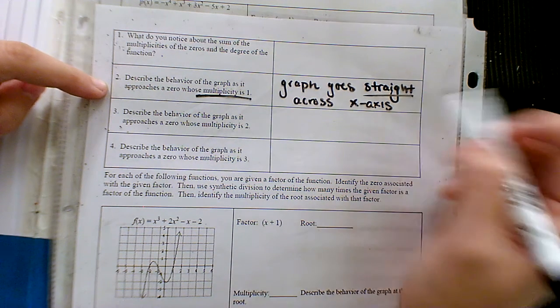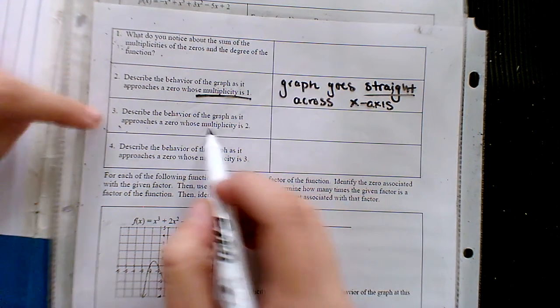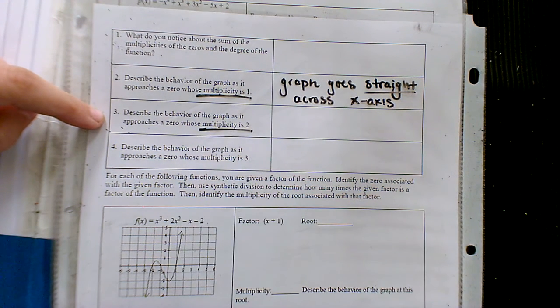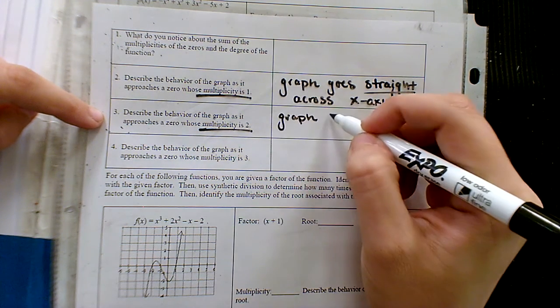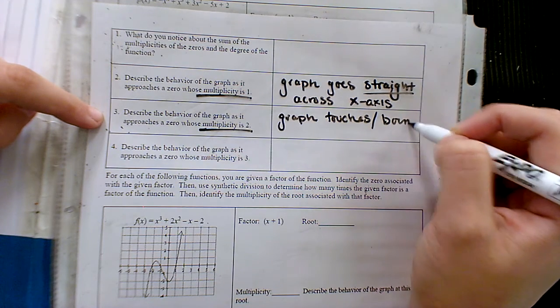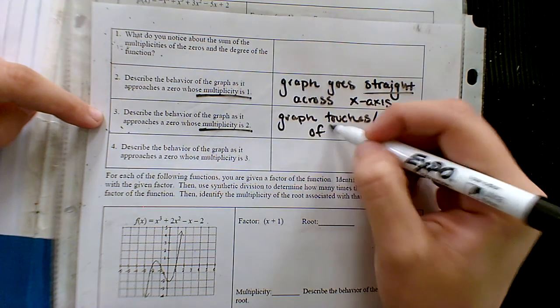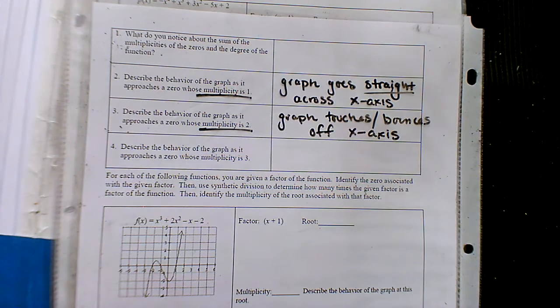That word straight is pretty important. Okay, straight line. What if it had a multiplicity of 2? What was our description for that one? Go ahead, Eli. The graph touches the x-axis, or bounces. Touches or bounces off the x-axis, meaning it does not go through it.